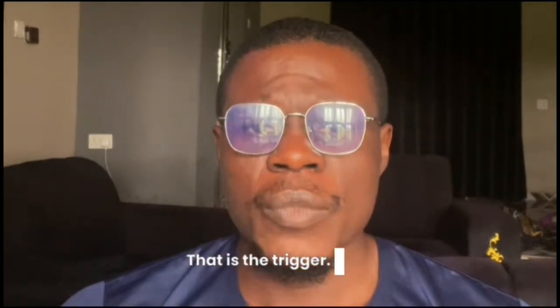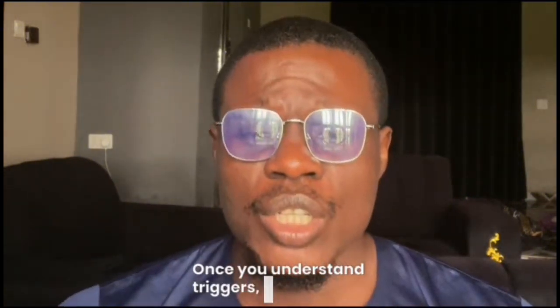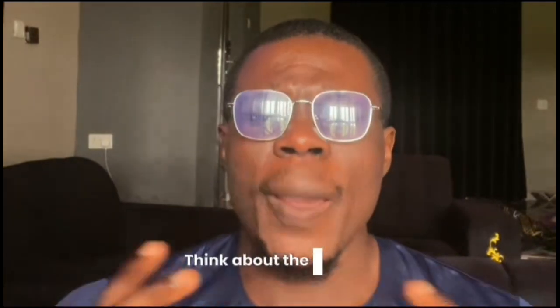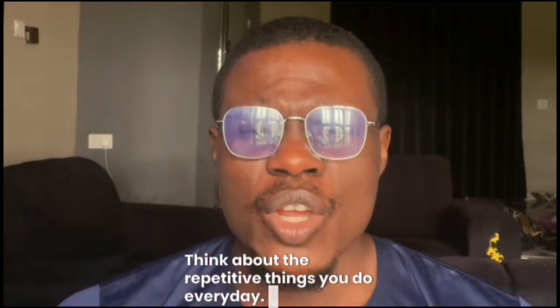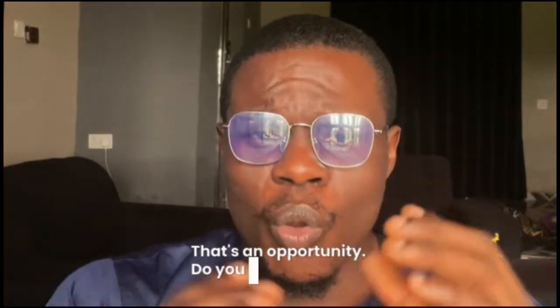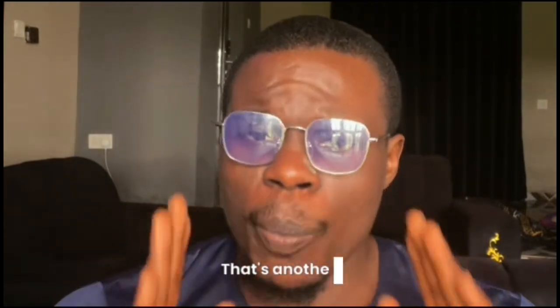That is the trigger. Why are triggers so important? Once you understand triggers, you will start seeing automation opportunities everywhere. Think about the repetitive things you do every day. Do you receive the same type of emails? That's an opportunity. Do you collect information through forms? That's another opportunity. Do you manually copy information from one app to another? That's another opportunity.